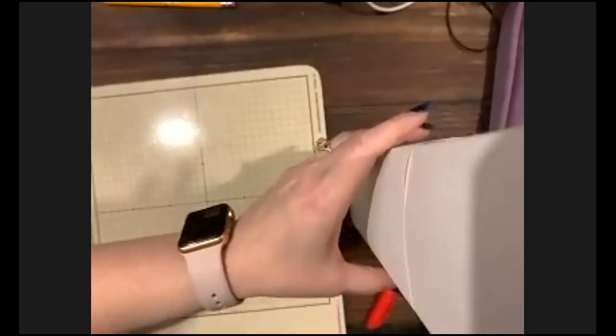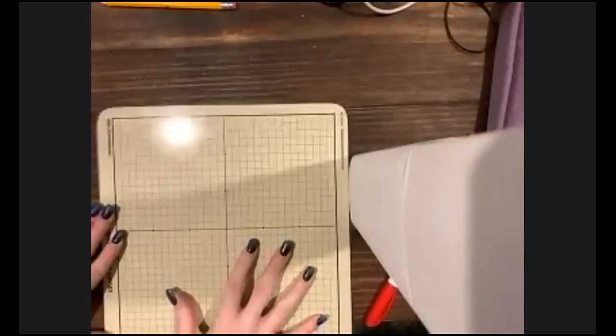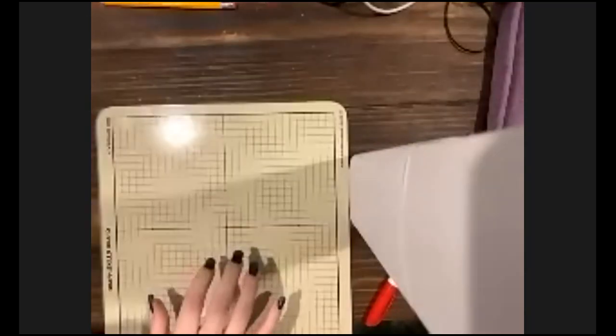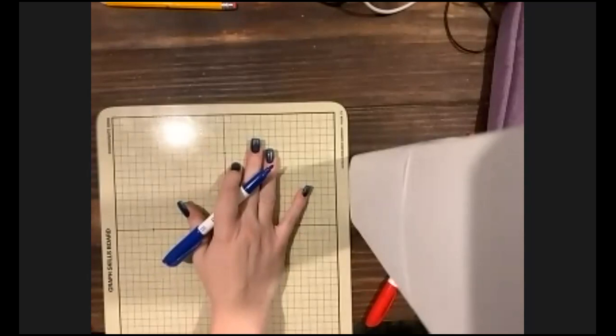Sorry, y'all. I'm trying to figure out what I'm doing here. Let's see if this will focus. Trying to see if it'll focus on my good space.